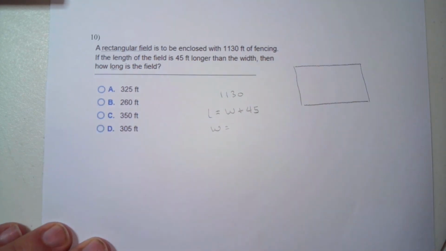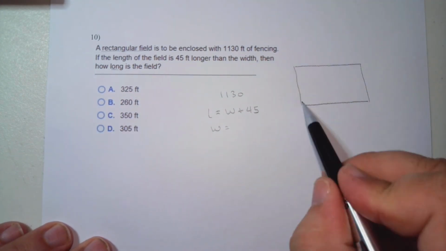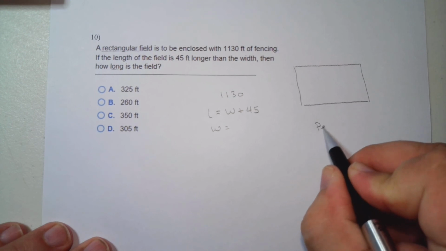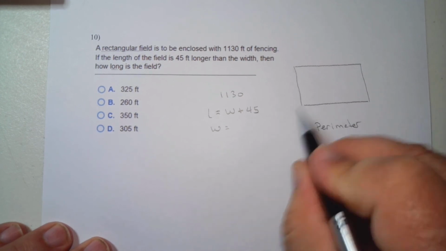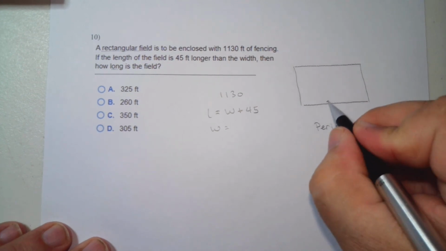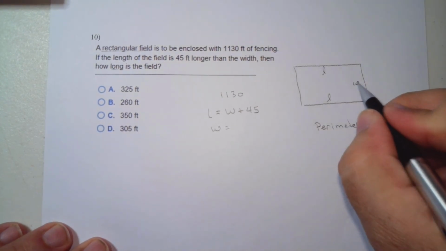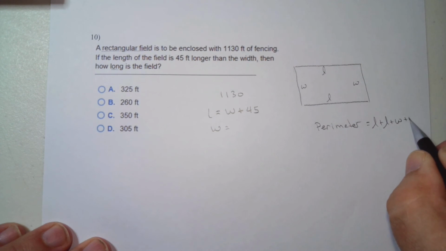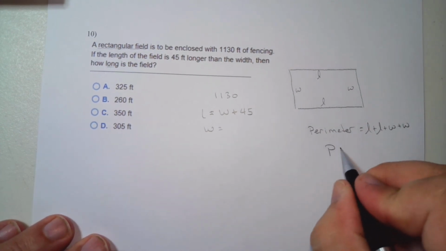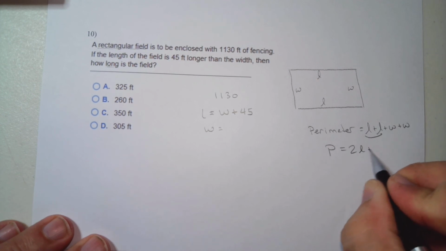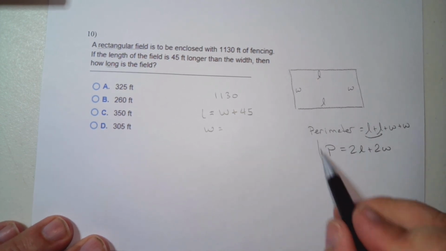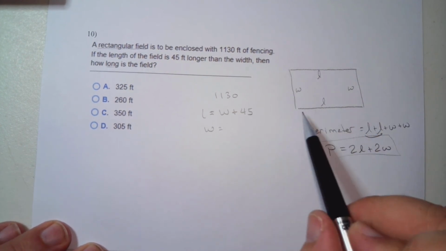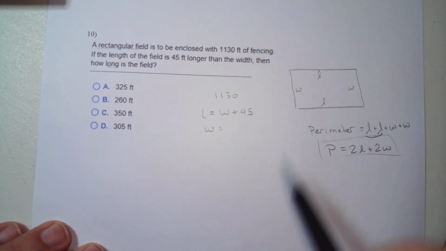So how long is the field? What we're looking for here is, it's an enclosed field. We have to add up all these sides. That's called a perimeter problem. The outer border is called a perimeter. We have the length, the width, the width. So it's the length plus the length plus the width plus the width. So perimeter is 2L plus 2W. That's the formula we're going to use. It's like if you had it in your classroom, if you had a border, that's how much material you need. You add up all these sides, and that tells you how much material you need.